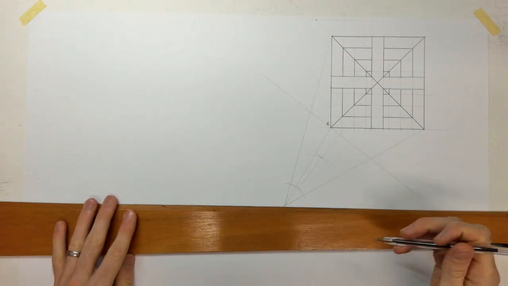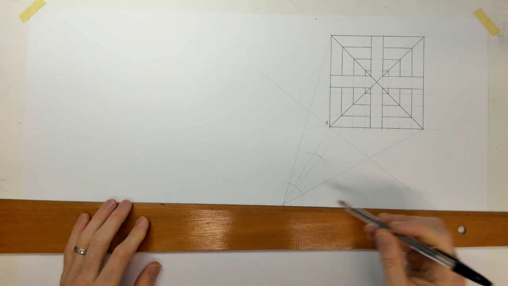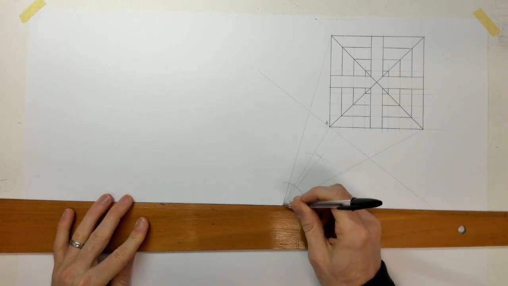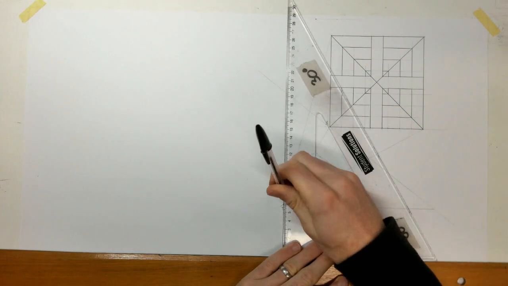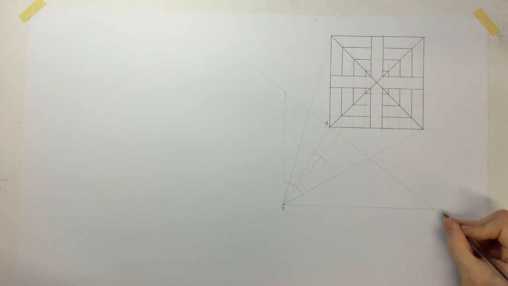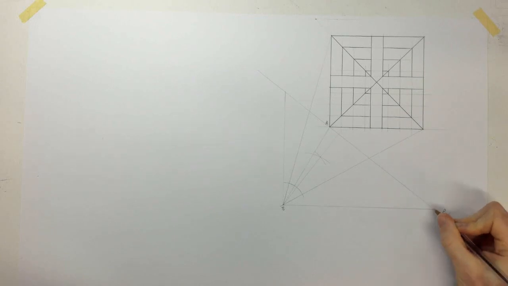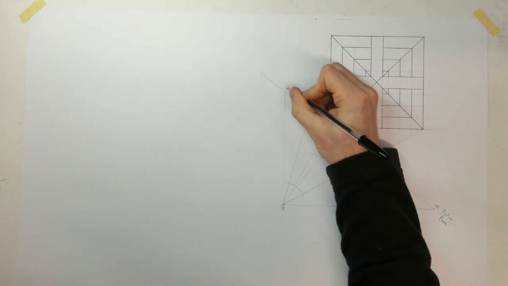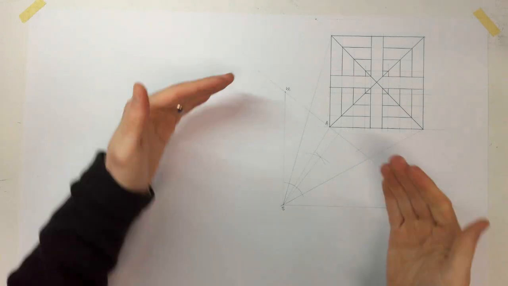Now let's find the vanishing points. Vanishing points are going to be parallel to the edge of the object, and vertically then parallel again to the other edge of my object. So that's our picture plane, and that's our VP2, and here's our VP1. Now I'm going to pause the video and rotate my page.